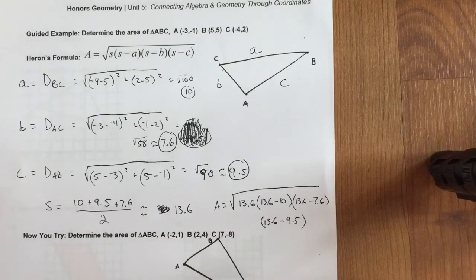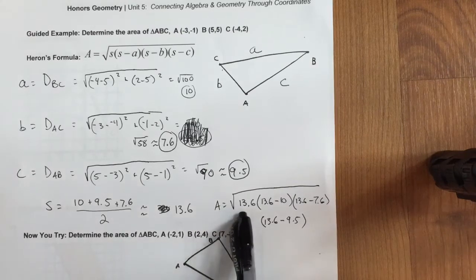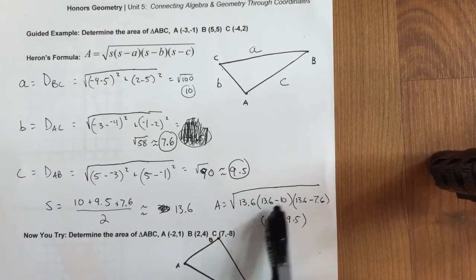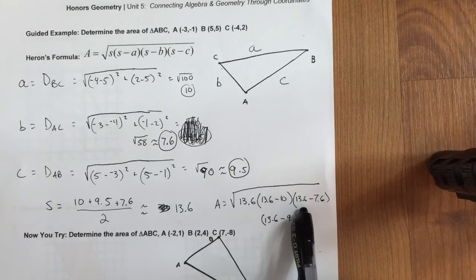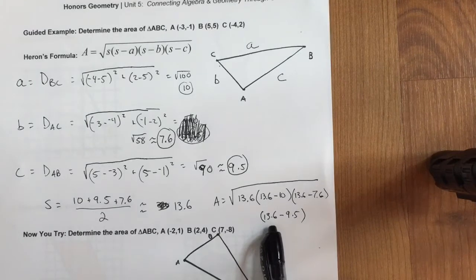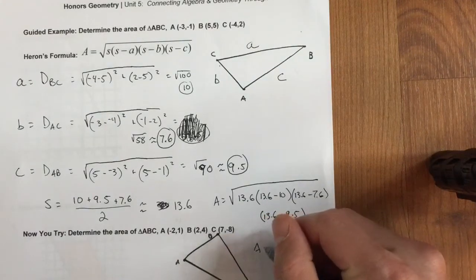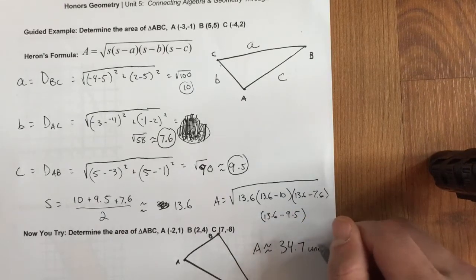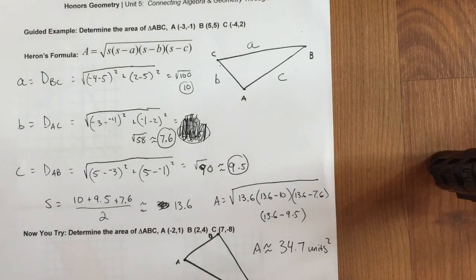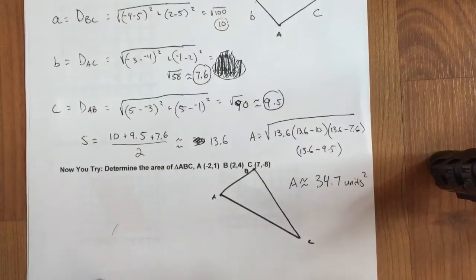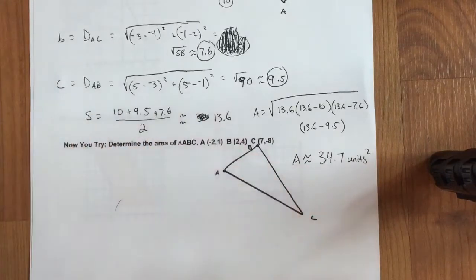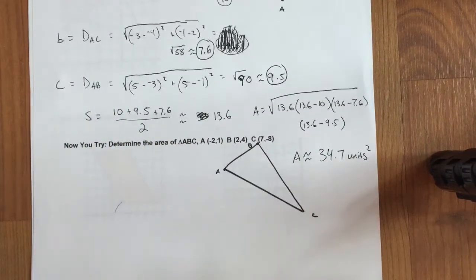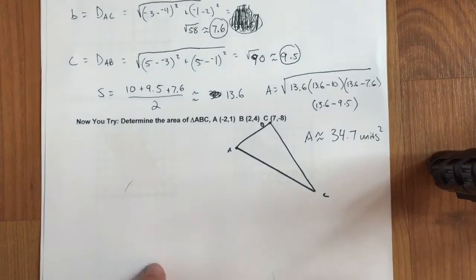Now you might want to be using a calculator at this point if you haven't already picked one up by now. When we calculate the area, we are going to calculate the square root of 13.6 times 13.6 minus 10 times 13.6 minus 7.6 times 13.6 minus 9.5. We will get the area is about 34.7 square units. All right? The now you try one example, I'm going to save this one, and like I normally do, we'll throw that post up there in Google Classroom for you guys, so you guys can have that answer there as well.